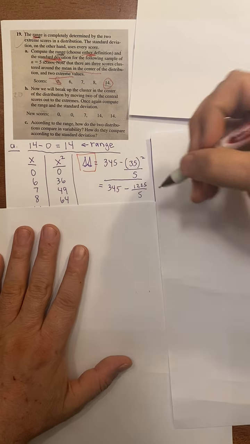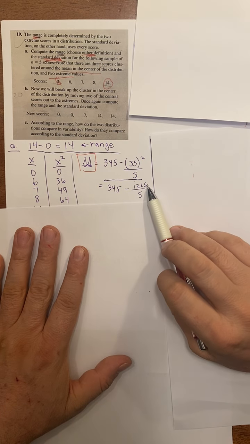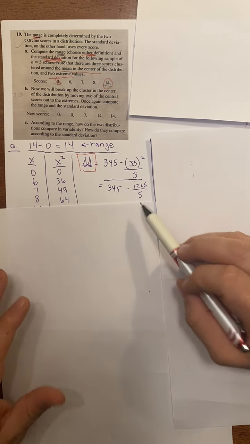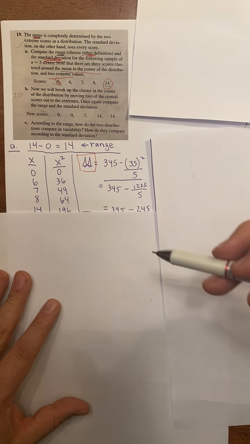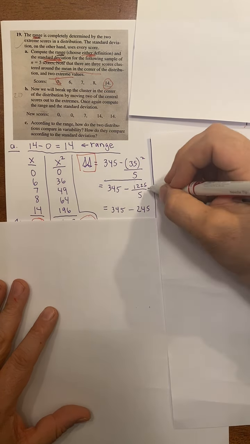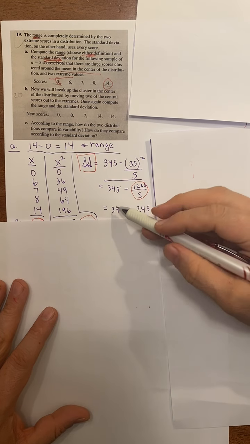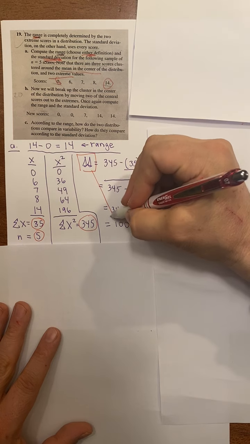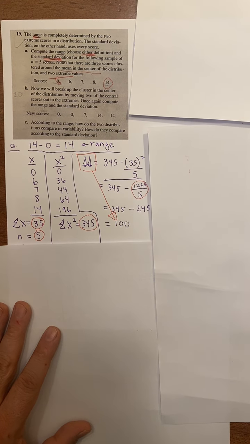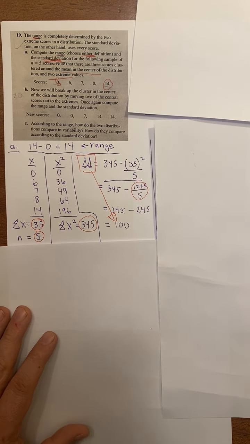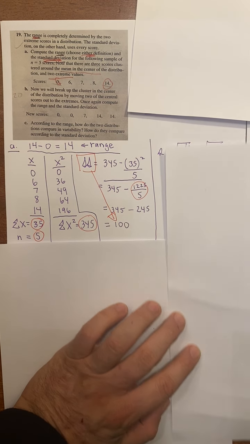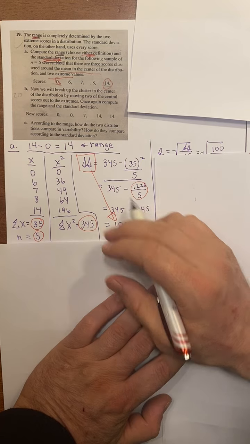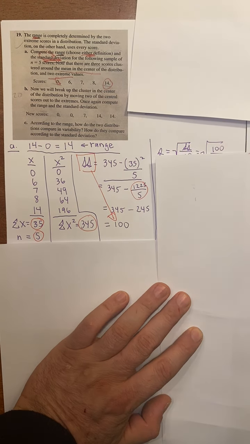So the first thing that we're going to do is take care of that squared value. It ends up being 1,225 over 5. We're going to take care of the division problem. That gives us 345 minus 245. So then we end up with a sum of squares value of 100. Okay, so then we have to keep on moving because we're moving towards that standard deviation.